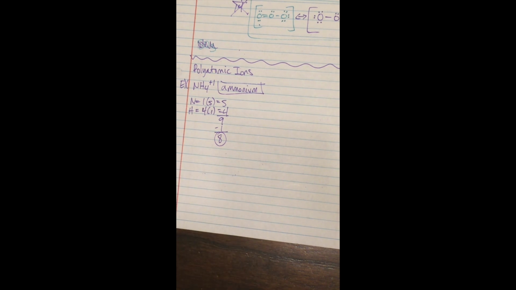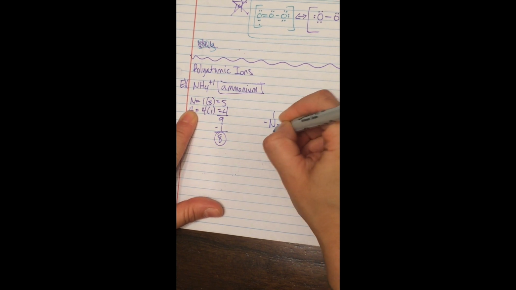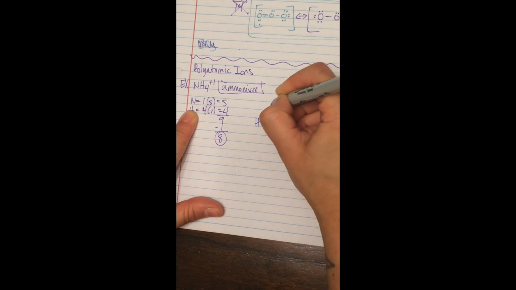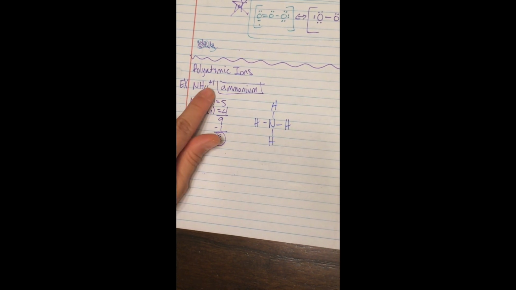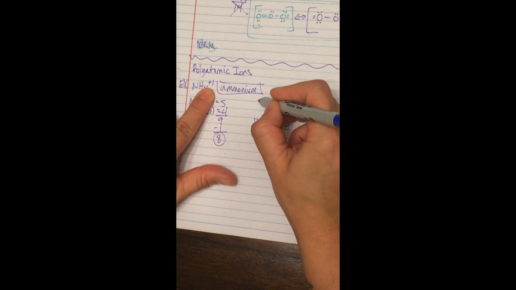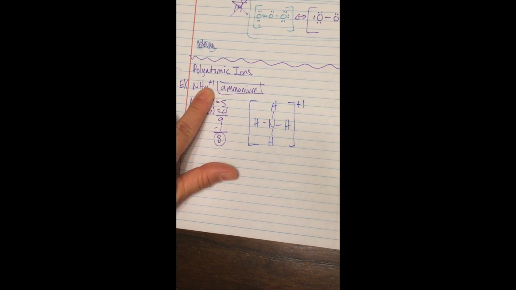Okay, and then from there, it's just the same as normal. So we're going to put our central atom in the middle, surrounded by as many hydrogens as it says, 4. But since this is a charged particle, a polyatomic ion, I'm going to indicate that by putting square brackets, just like we did when doing ionic bonding.